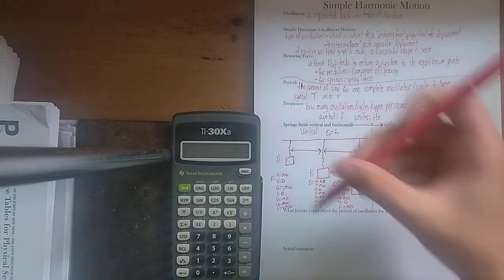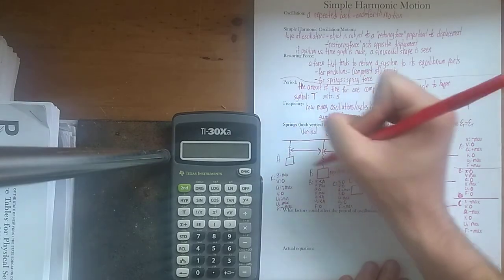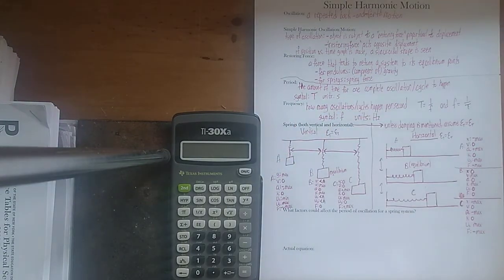Or you could even say from B to C, back to B, that's only half a cycle, up to A and then back to B. Until the motion starts over. Okay, that's what one period is. So we want to know what sort of factors could affect the period of oscillation for the spring system.